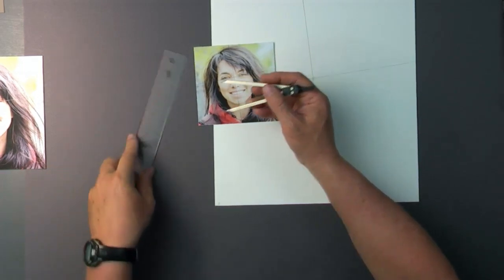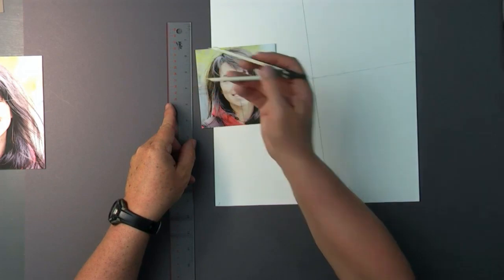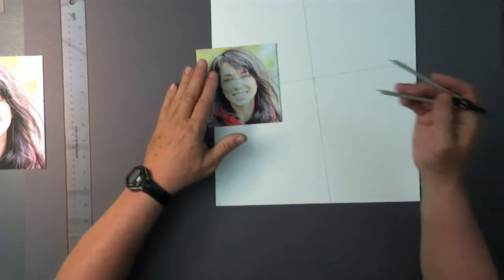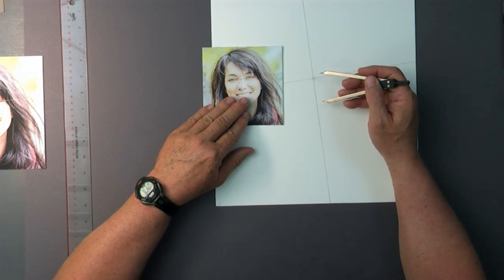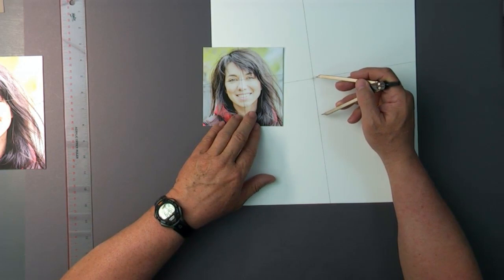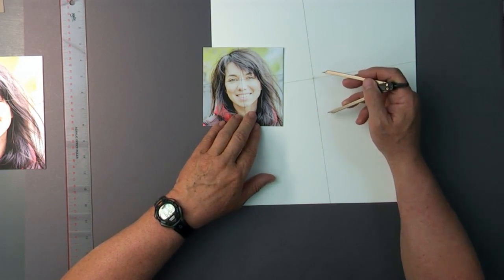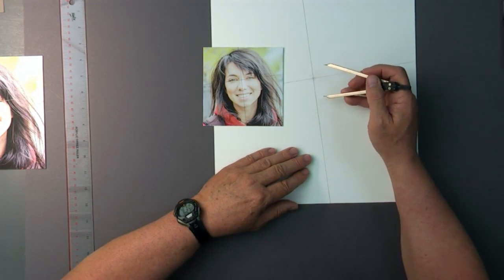I can take this and put it on my ruler, and decide, okay, well, it's 2 times 1 3/4 inches. That's going to be 3.5. Many of you are working in centimeters and things like that, so I'm working in inches. So I can go ahead and decide how big this is going to be.